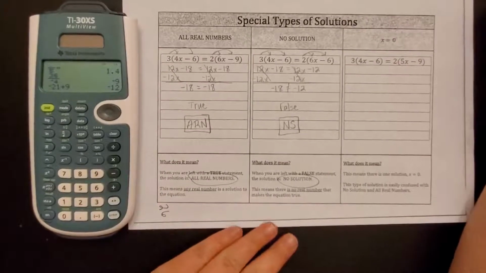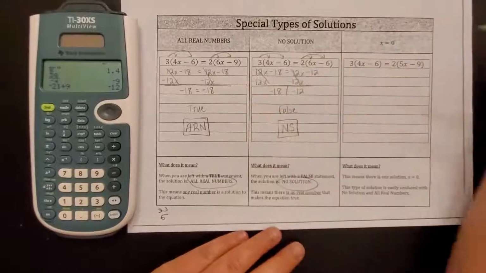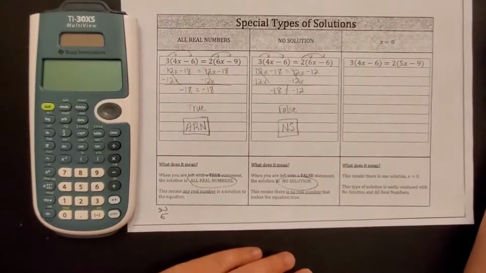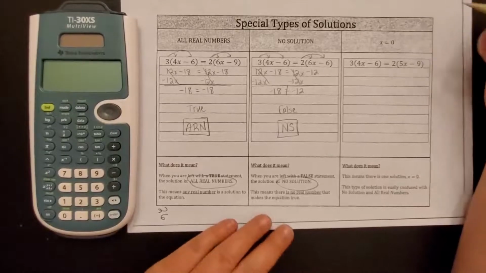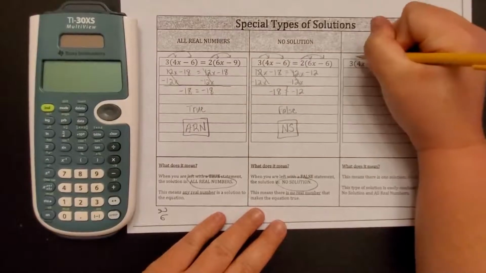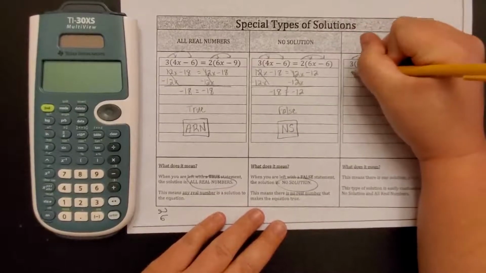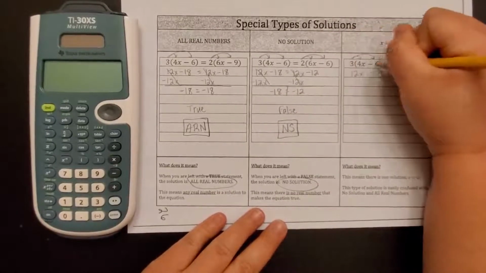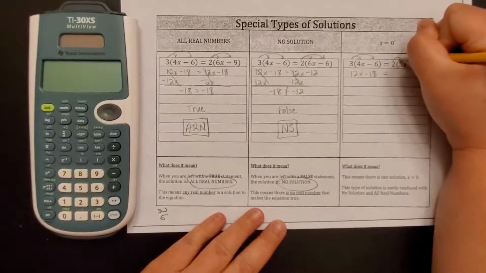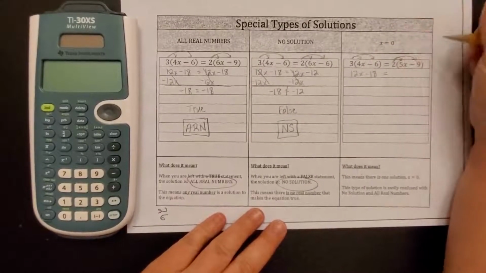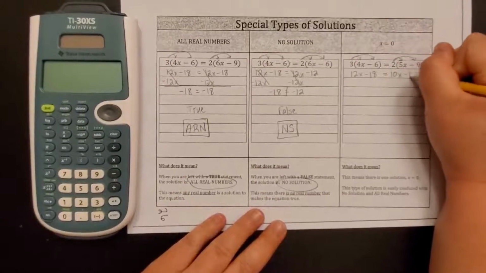All right, last one is kind of a special type, but it's not exactly the same as these two. It's just one that kids tend to get tripped up on, so we want to make sure that you recognize it by practicing it some more. So it's the same type of problem. You're going to make sure that you distribute the 3. 3 times 4x is 12x. 3 times negative 6 is negative 18. Bring down your equals and distribute the 2. 2 times 5x is 10x. 2 times negative 9 is negative 18.